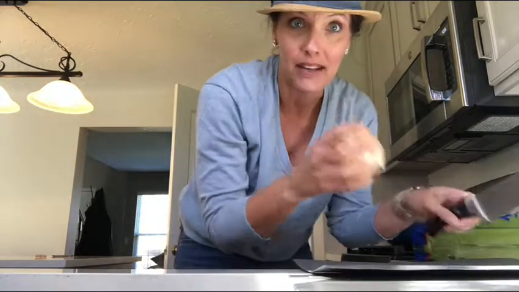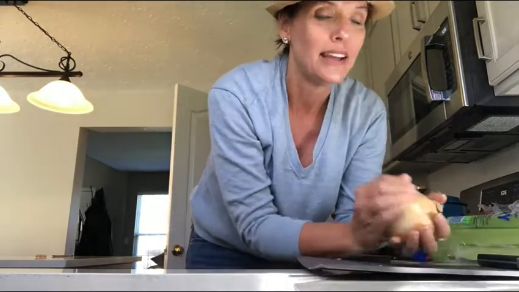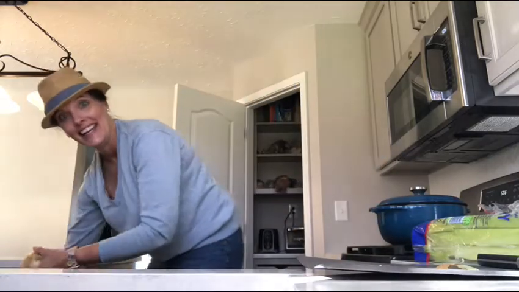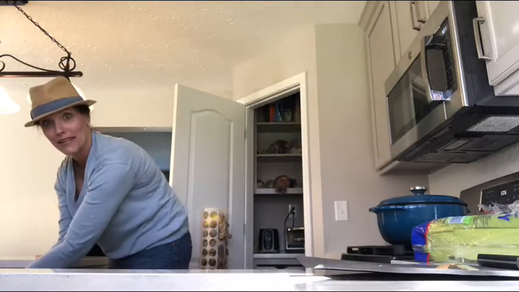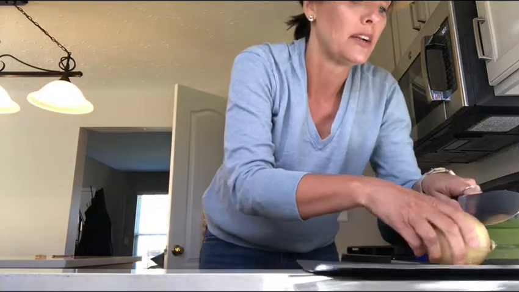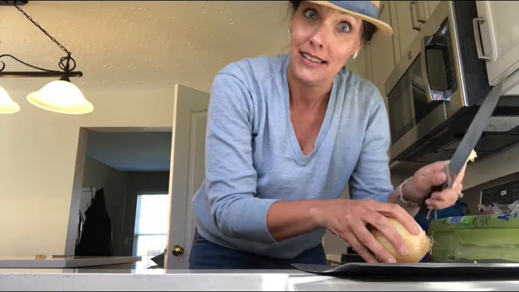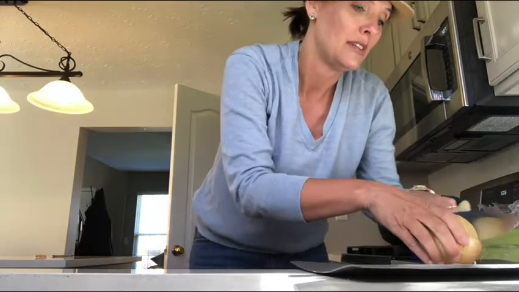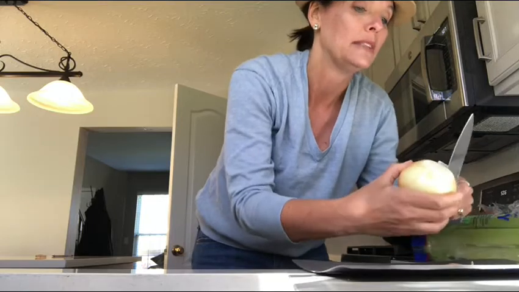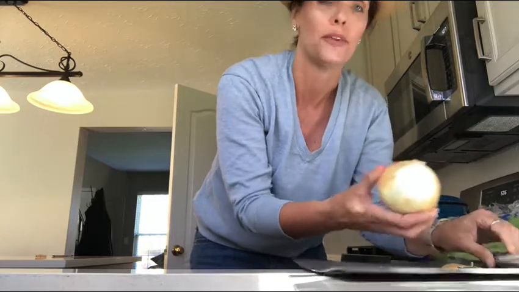Don't mind me. I'm going to fix dinner here. It's probably not dinner time for you, but it's dinner time when I'm doing this for my family. So I thought I'll just cut some things up here in the kitchen while I'm talking to you. I might have to keep my eyes on the onion and not on you right now, so I don't cut myself, because we want to be careful.